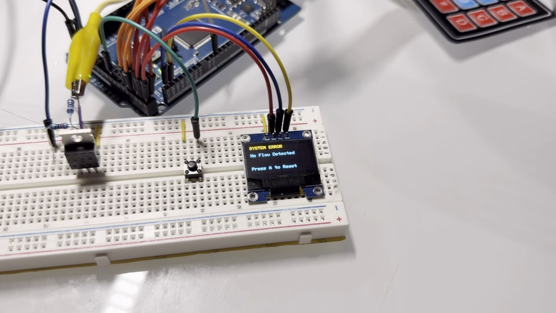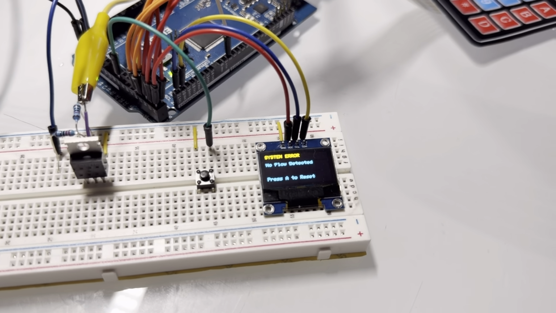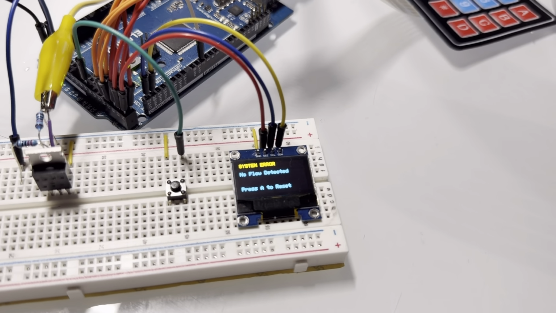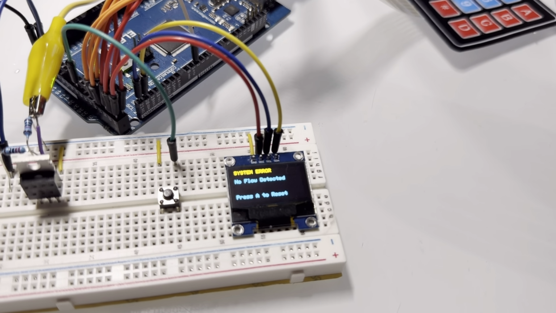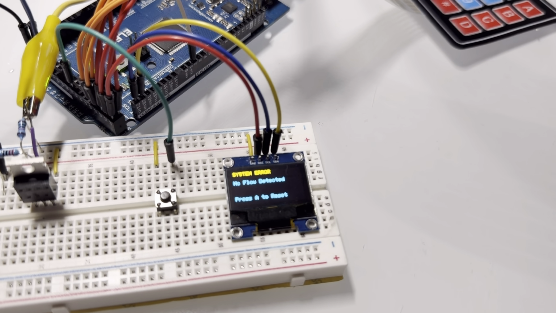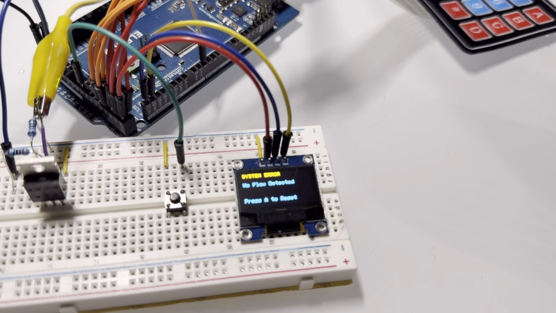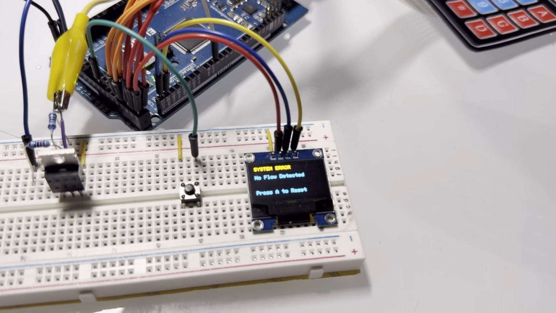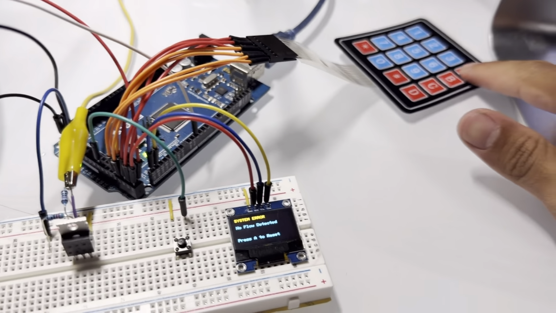This helps protect the system from conditions like a blocked line, disconnected sensor, empty reservoir, or pump running without actual fluid movement. Once the fault is displayed, the pump remains disabled until the user resets the system and returns to the ready state.